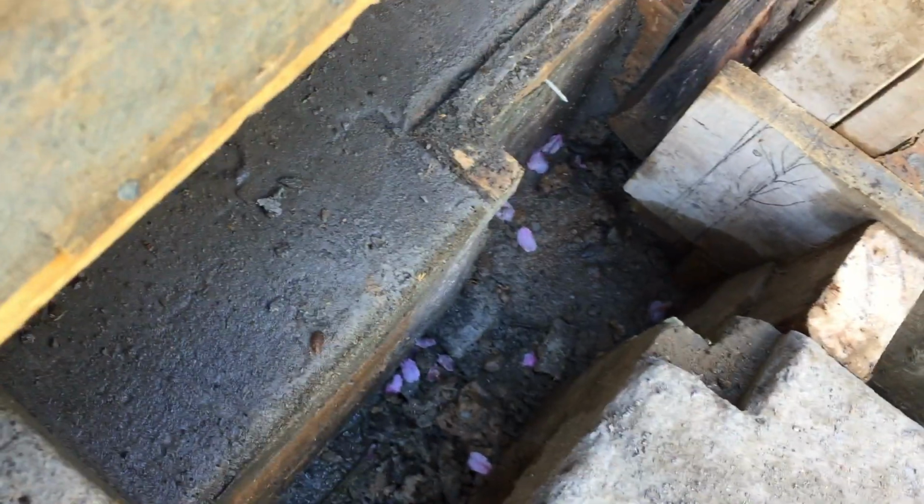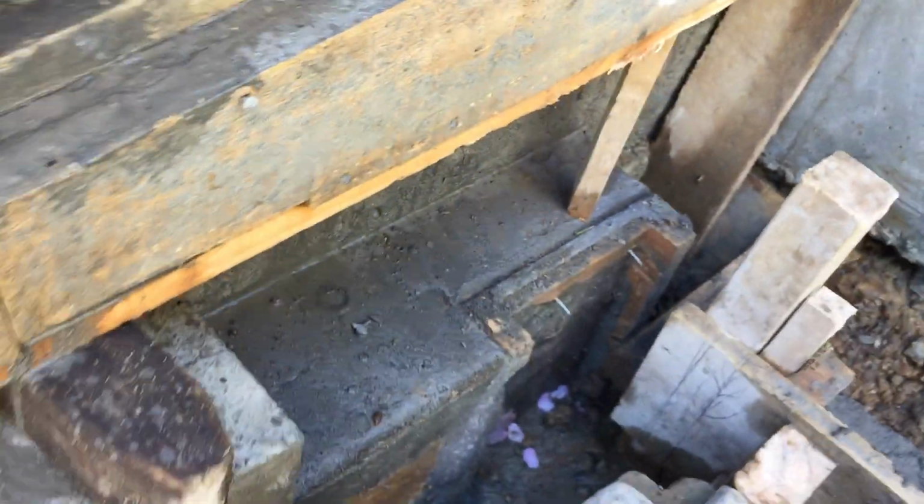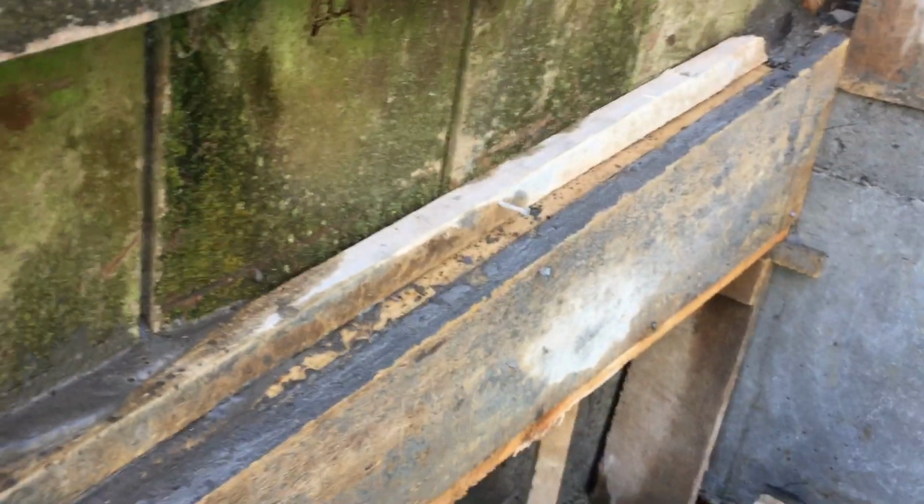So I'm using 11 liters of builder's mix, 1.1 liters of cement and 2 liters of water.